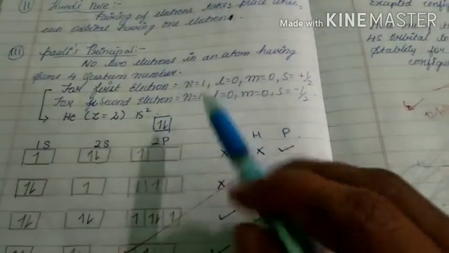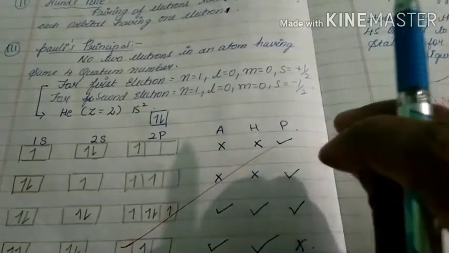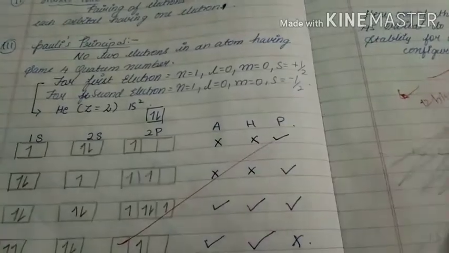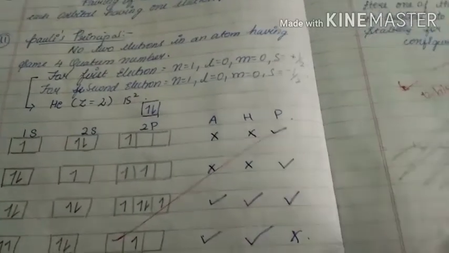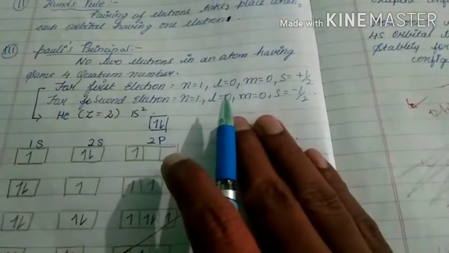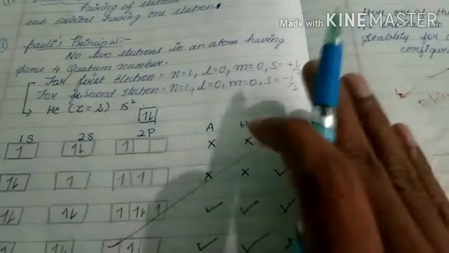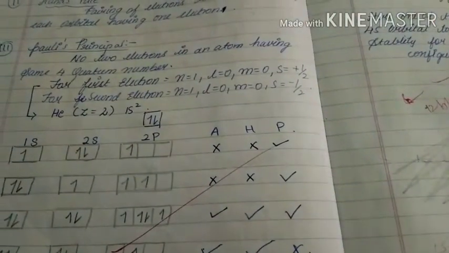That means if one electron has four quantum numbers, those four quantum numbers will not be equal to those of any other electron in that atom. I just repeated that point once again. If one electron has four quantum numbers, those values will not be equal to any other electron in that atom. That is the meaning of that point.